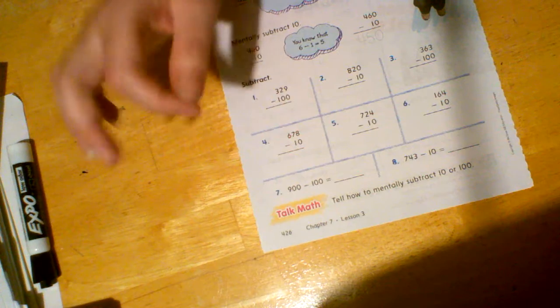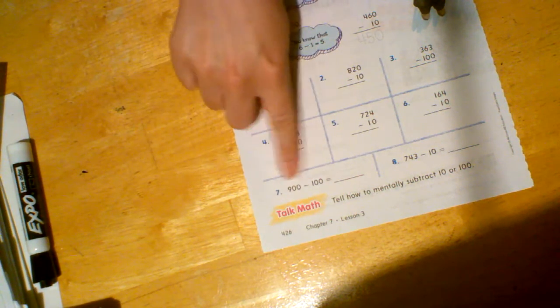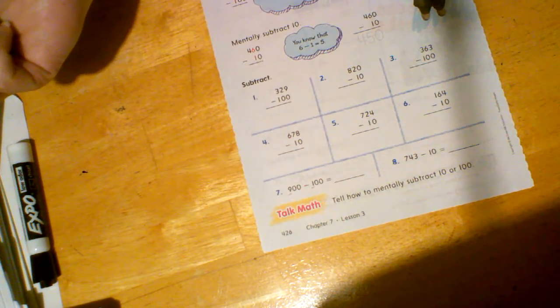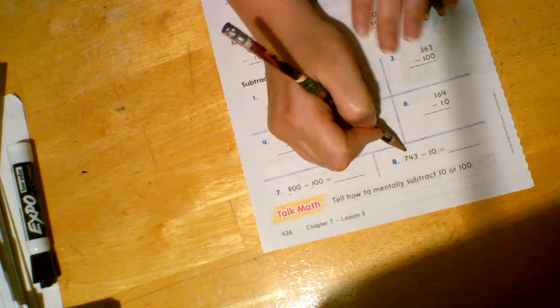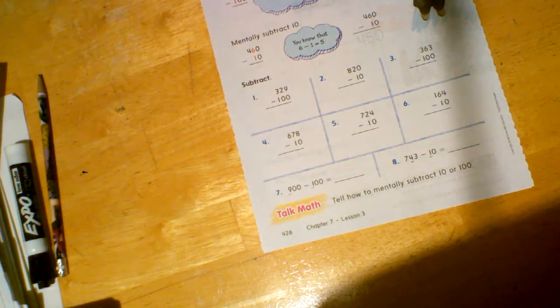All right, just make sure that you line them up with their places. So if it's 100, you need to make sure you put it with the hundreds. All right, so 100, 100. Make sure you're subtracting those two. If it's a 10, you need to make sure you put it with the tens. All right, make sure you're lining them up in your mind the way they need to be to subtract.